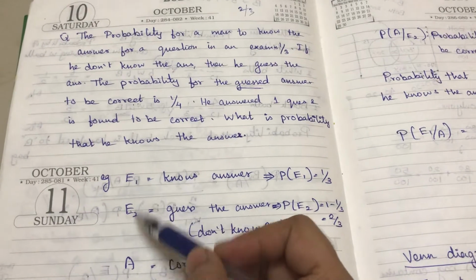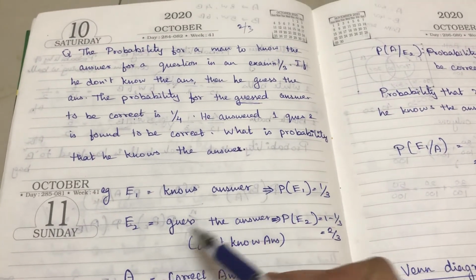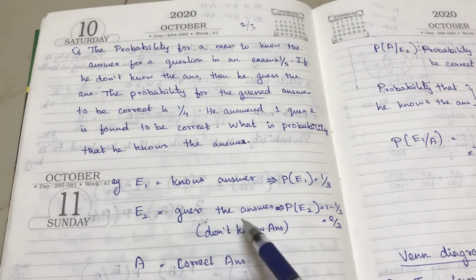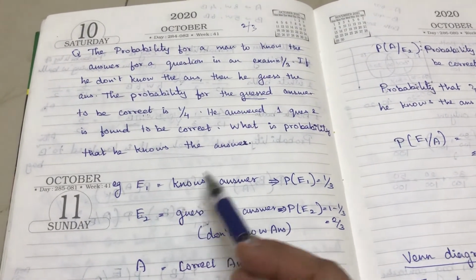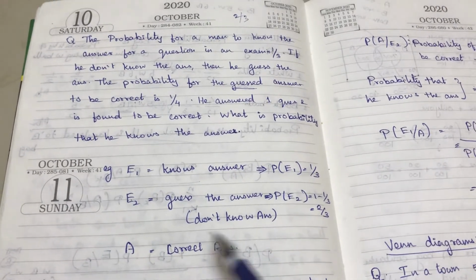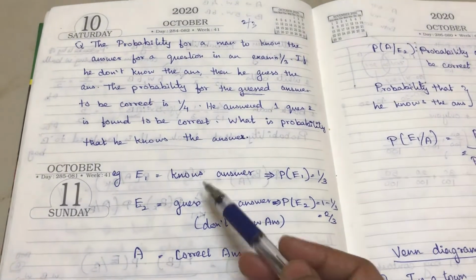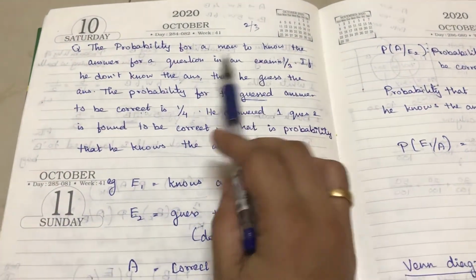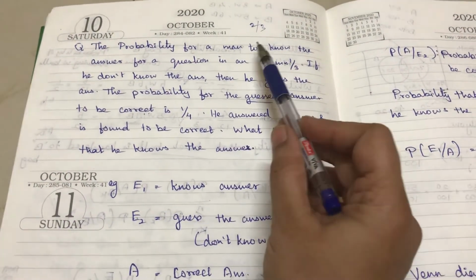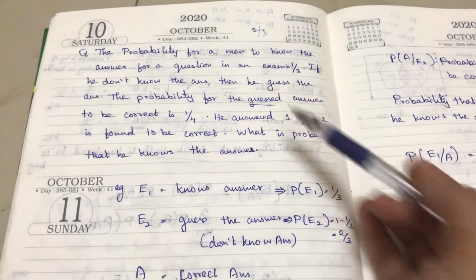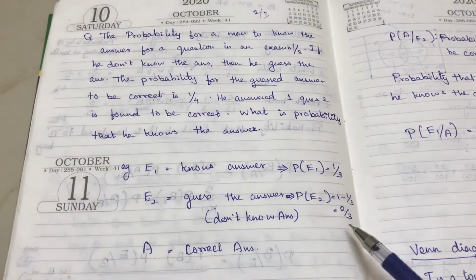So I'm taking the events here: knows answer and doesn't know the answer. Doesn't know means he had to guess. So E1 is knows answer, E2 is guess the answer, and A is correct answer. So I'm taking three events here. Knows answer, what is the probability? P of E1 will be 1 by 3. Next 2 by 3, right? Doesn't know the answer means 2 by 3.